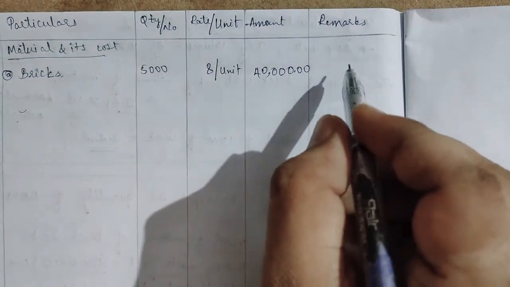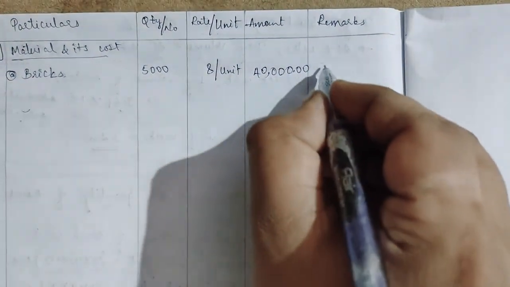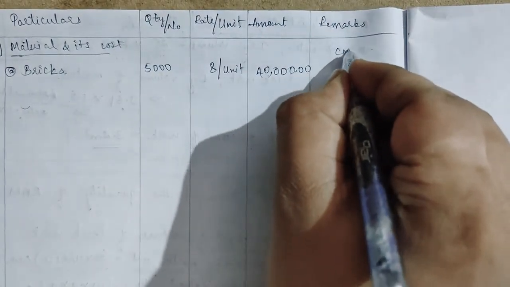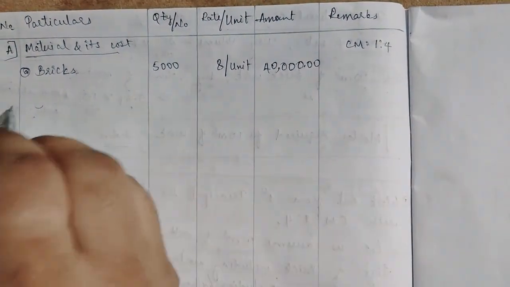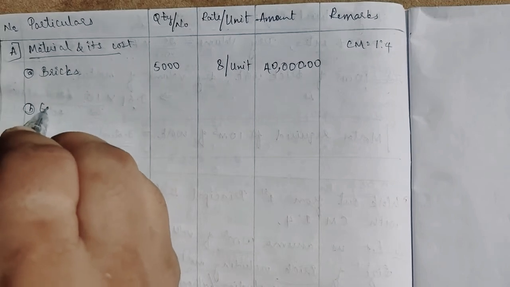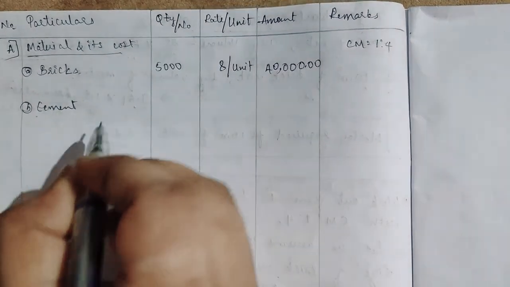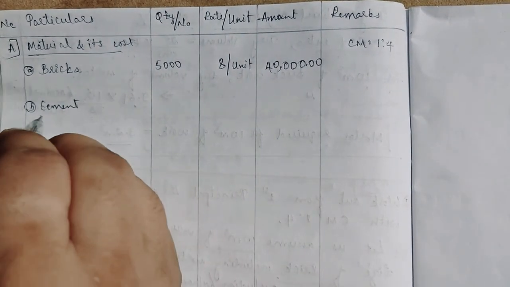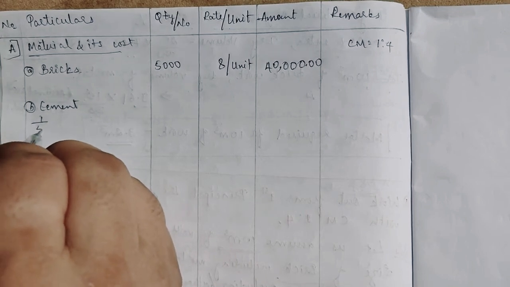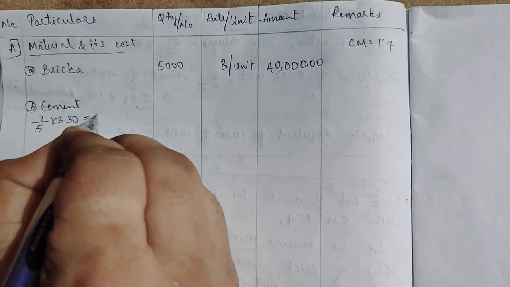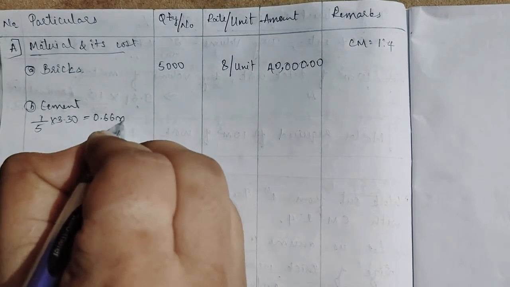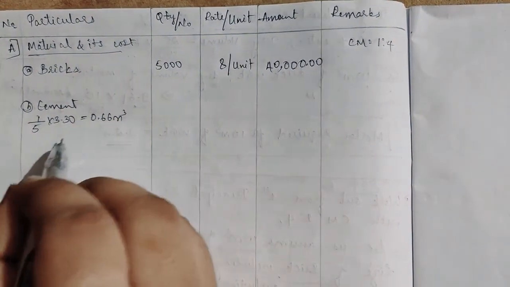Okay, next cement ratio, they have given that 1:4. Okay, I already told you how to calculate. Now cement, okay, 1 divided by 5 into 3.30, it will be 0.66 meter cube.